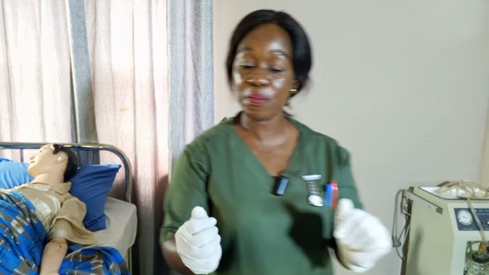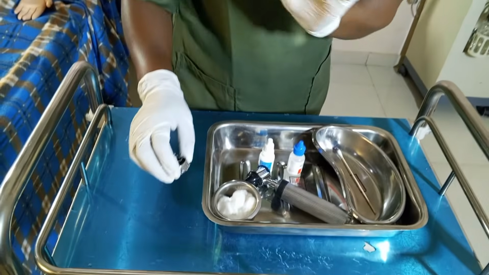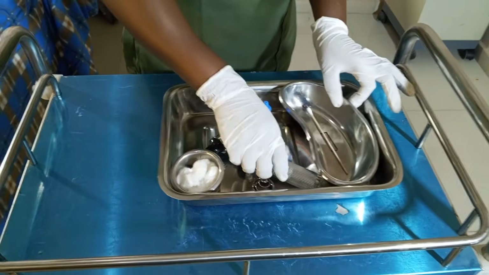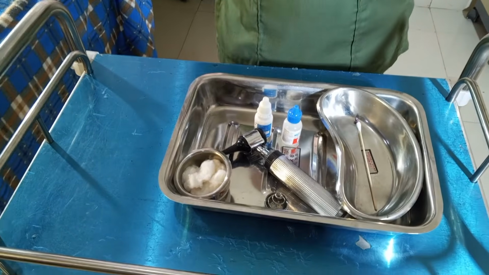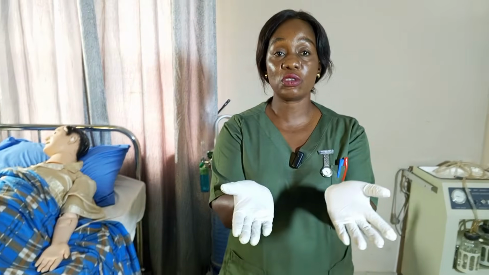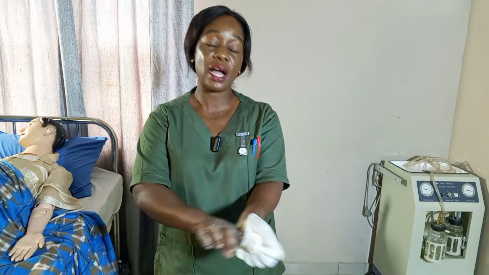So it is time for me now to discard used equipment by rearranging it. If it is during OSCE, of course you discard used equipment by rearranging it, right? Because the next candidate is coming right behind you. So discarding of your supplies is very important. So I'm going to remove my gloves and perform hand hygiene. So follow me. Let's go and perform hand hygiene.